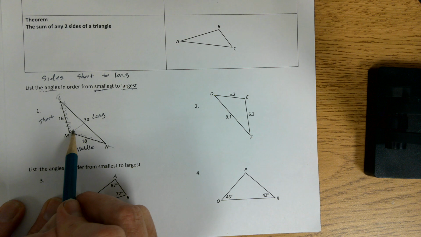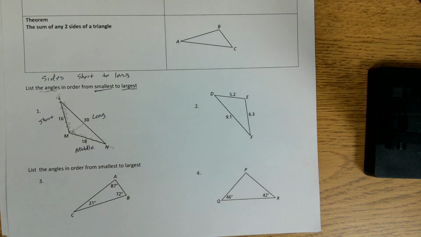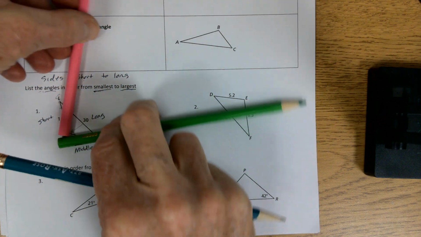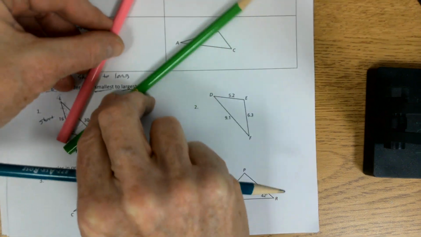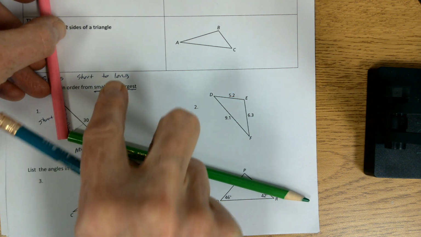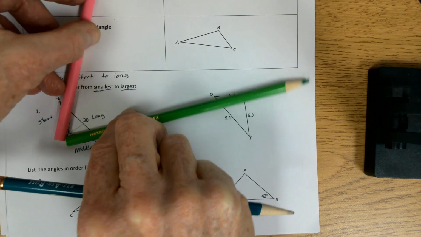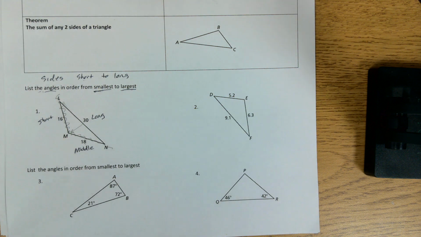So this has to be my large angle, angle M. Again, if you want to, take 2 pencils and think about that hinge. You got the hinge right here. Wham, right? That's where it opens and shuts. And so it's this hinge at M, and since 30 is the longest, that means this has to be opened up the largest to make that 30-degree angle.